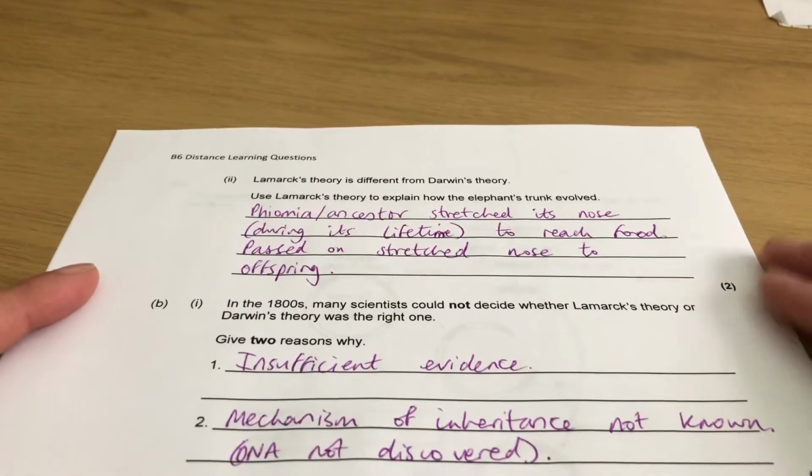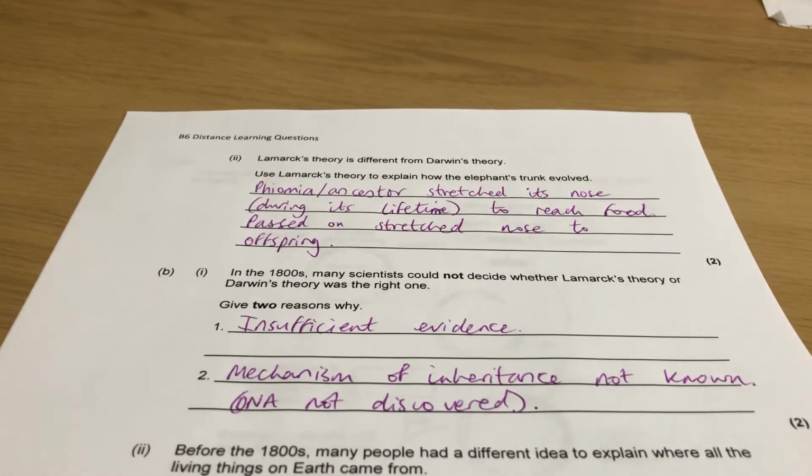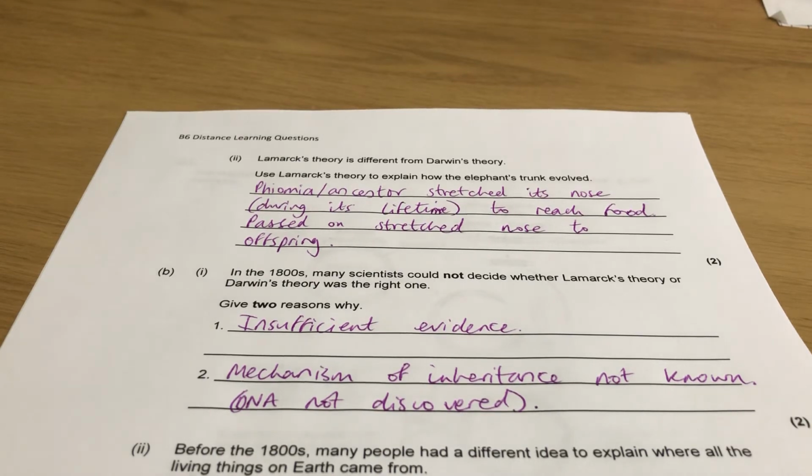In the 1800s, many scientists could not decide whether Lamarck's theory or Darwin's theory was the right one. Give 2 reasons why. There was insufficient evidence. At this time, people didn't know about genetics. They didn't have a full understanding. They were just looking at physical characteristics of individuals. And that leads on to the 2nd mark. The mechanism of inheritance was not known, which basically just means we hadn't discovered DNA. We didn't know the building blocks of life and how everything came together.